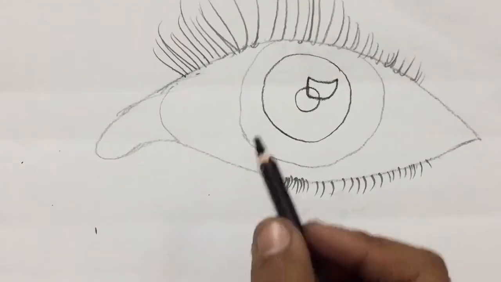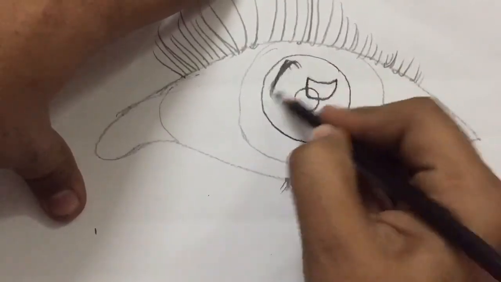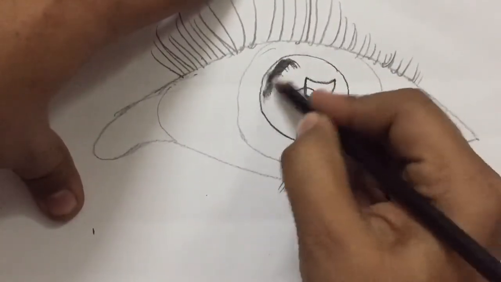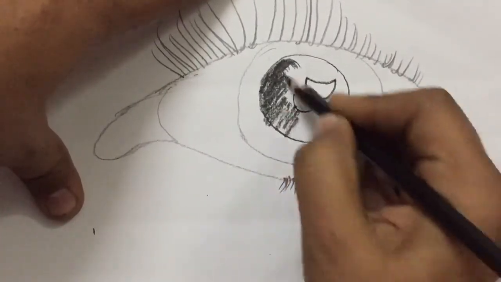As you can see, this is just my rough drawing, not a realistic drawing. I'm just showing it to you as an example.